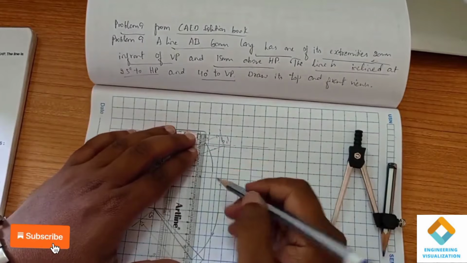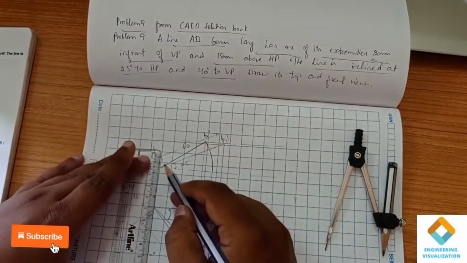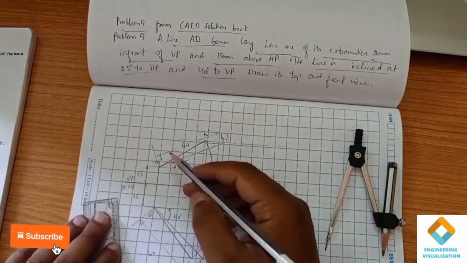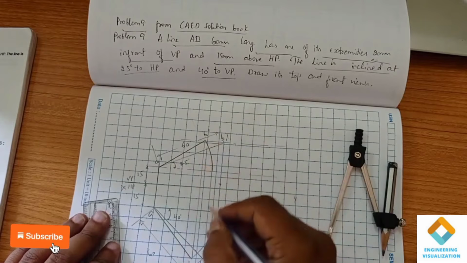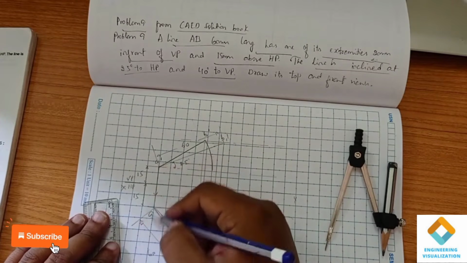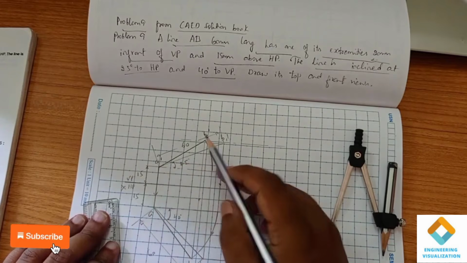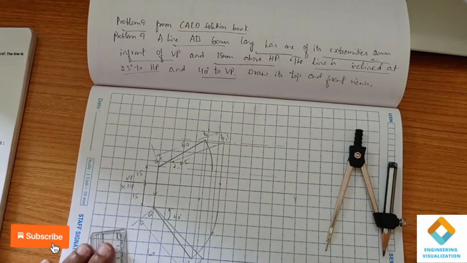This is what I want to tell. If you just draw a straight line connecting the apparent length top view and the front view, you'll get the straight line. You can see A dash and A, it is in the collinear line, and B dash and B in the collinear line. Okay, so this completes the problem.